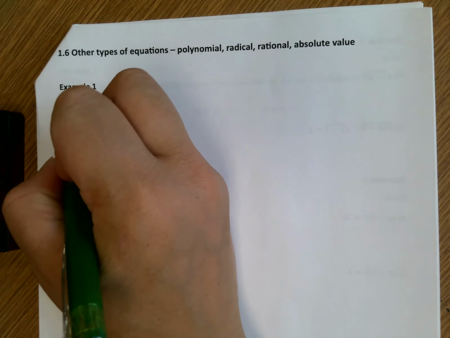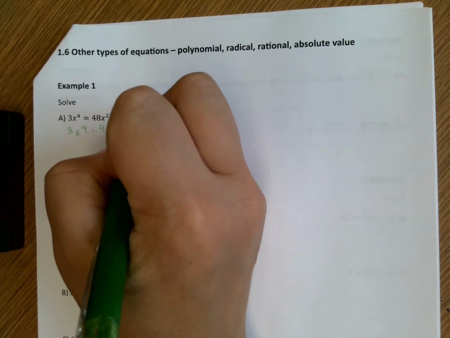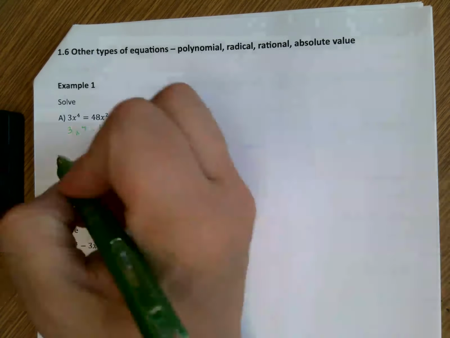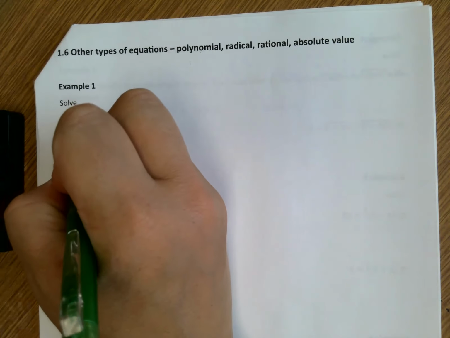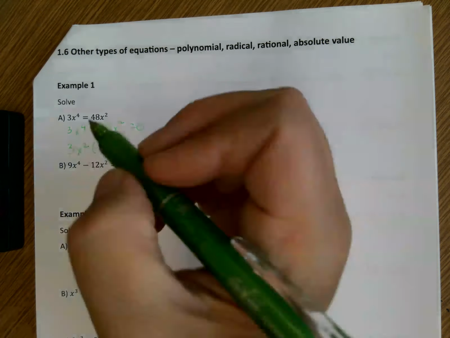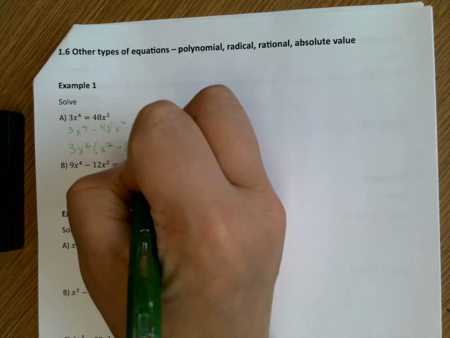We can't just simply start solving this. We have to subtract that over. So now always look first. What do they have in common that you can take out? Well, 48 is divisible by 3. I can take out a 3, and they're both divisible by x squared. So what do I have left over? I have x squared minus 16.